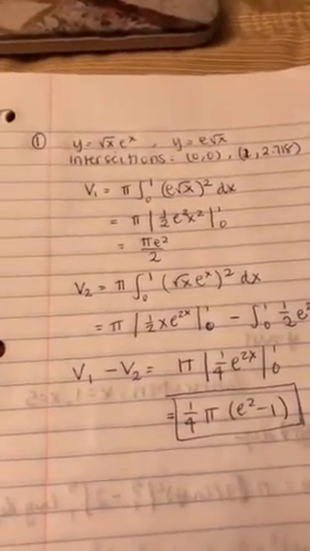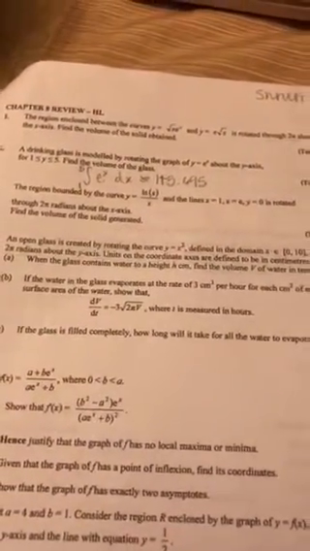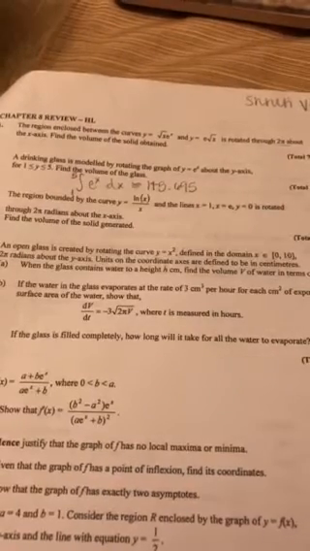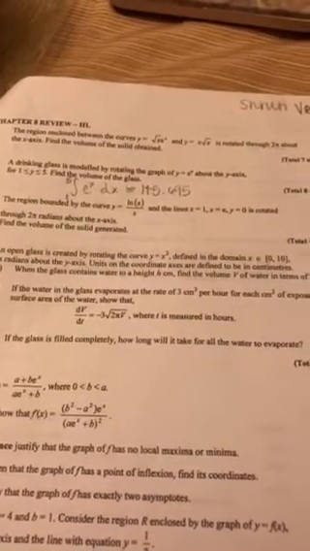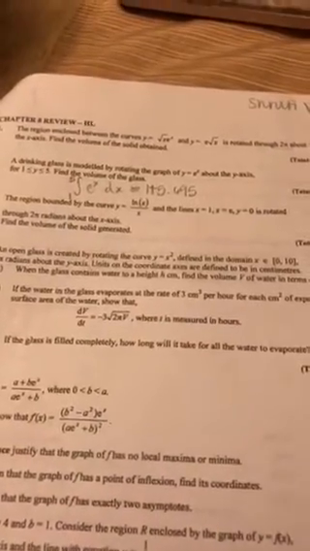Okay, so this is number 1 on the HL Math Review for Chapter 8. Number 1 asks us to find the region enclosed between the curves y equals the square root of x times e to the power of x, and y equals e to the square root of x, rotated through 2 pi about the x-axis. So it's asking us to find the volume of that solid.